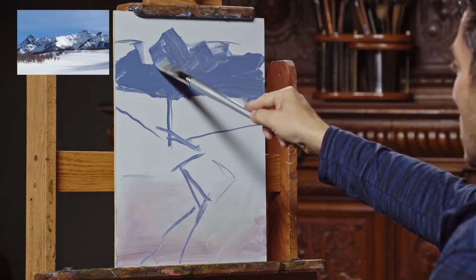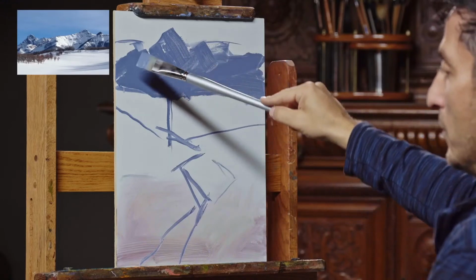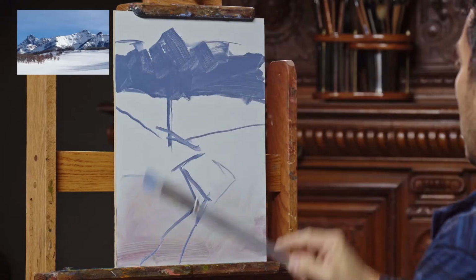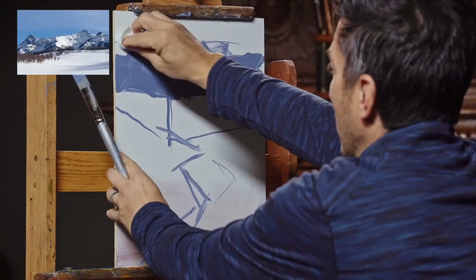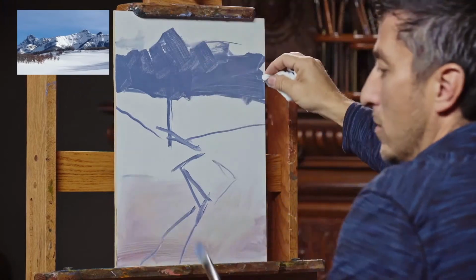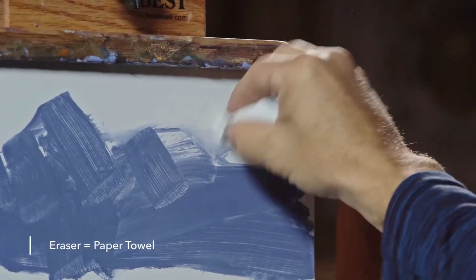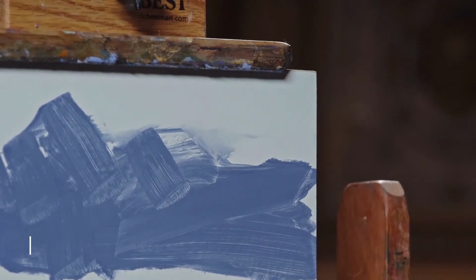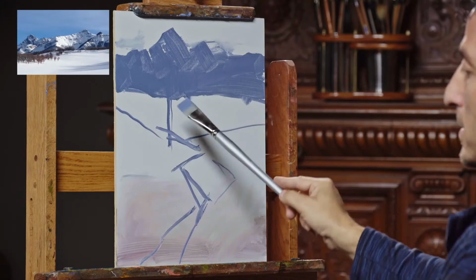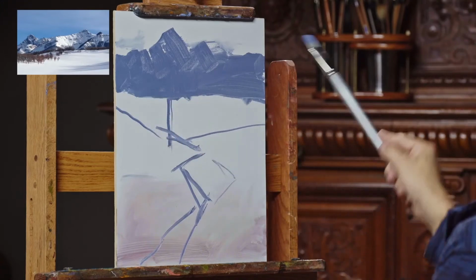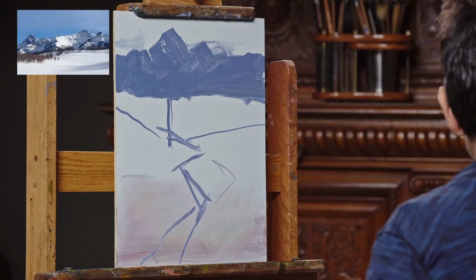Now, of course, there's a lot of snow on this mountain, but we don't have to indicate that yet. I always have my eraser handy. Now that is going to be enough to indicate that mountain.